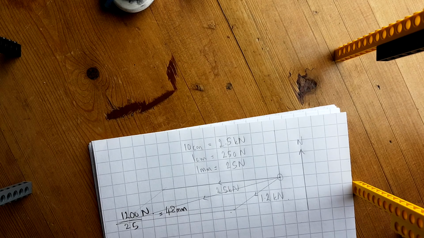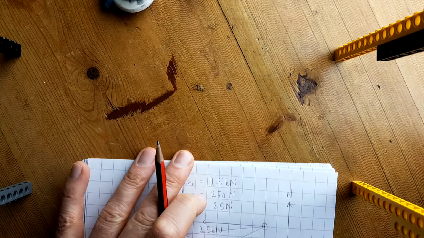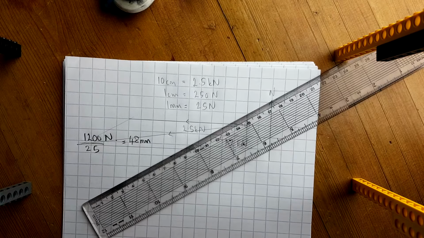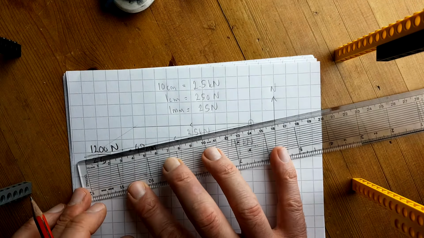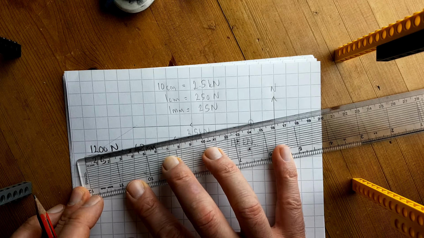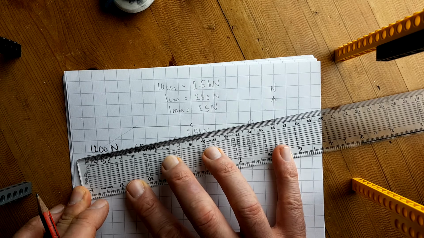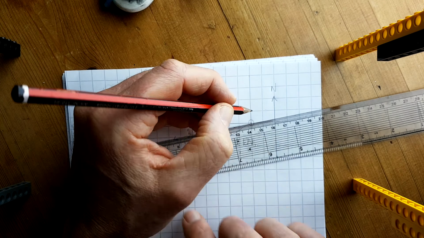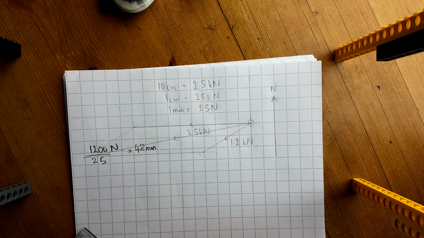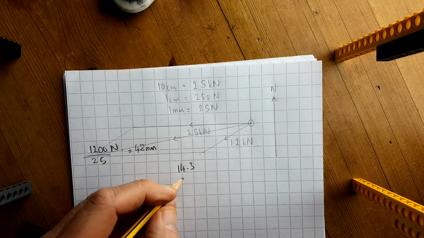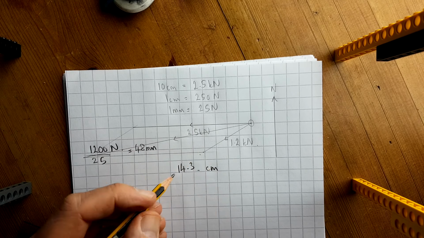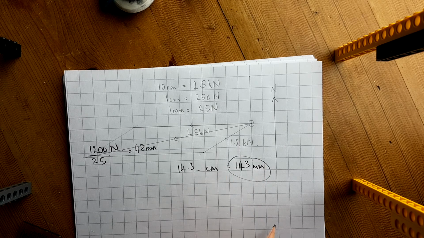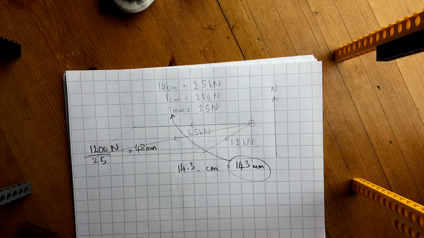The question says just calculate the size of the force. So we measure the length of that line. Can you see what I'm doing? I don't know. I've made this little rig out of Lego to help. That line is 14.3 and a bit centimeters, which is 143 millimeters. And 143 millimeters is 143 of them.